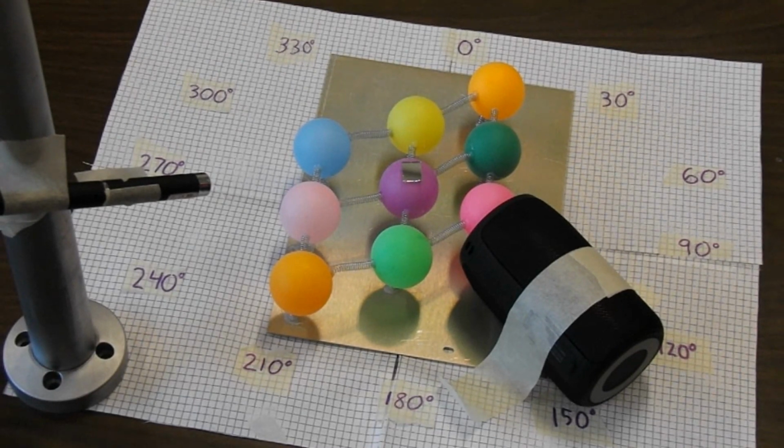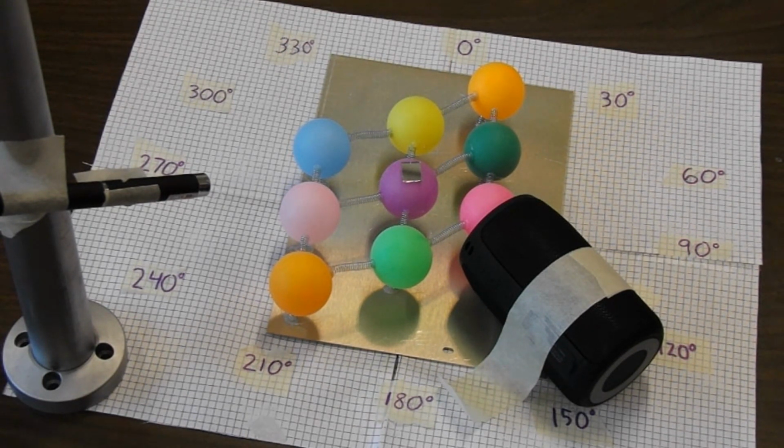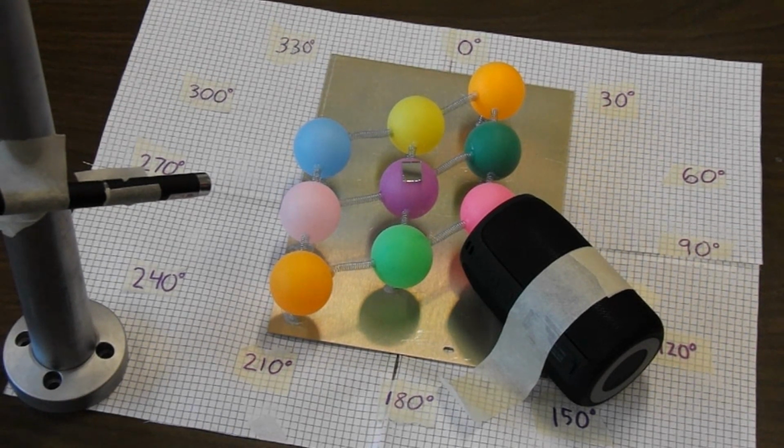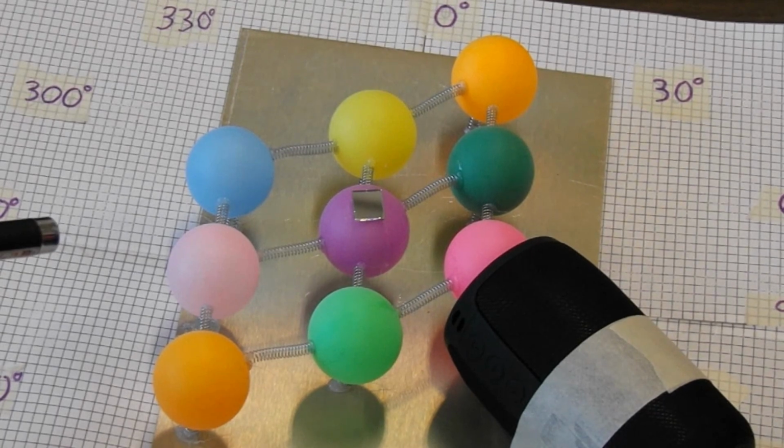In addition to having students drive the model by flicking the balls themselves, you can also drive it using a speaker. In this case, we've taped down a small speaker that's pressed right up against one of the balls in the crystal. If we play a pure note over the speaker, the atoms will all be driven in sync with one another, as you can see.